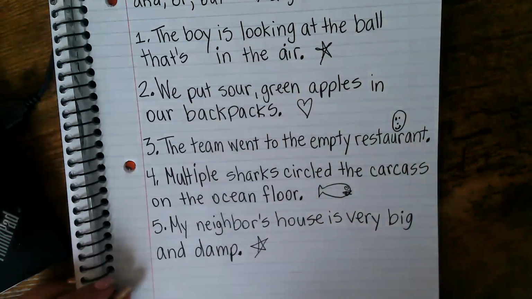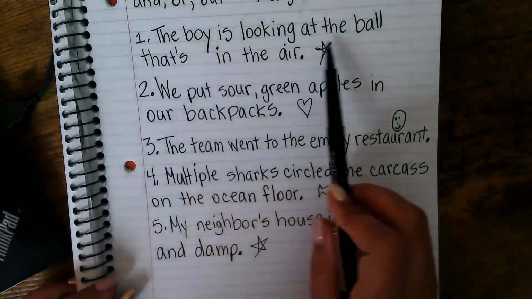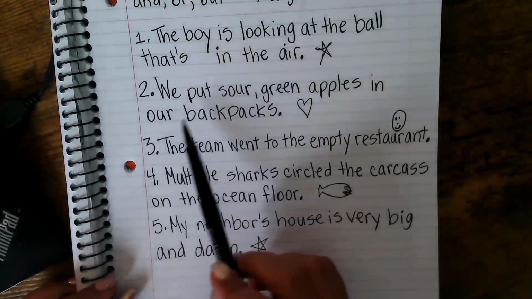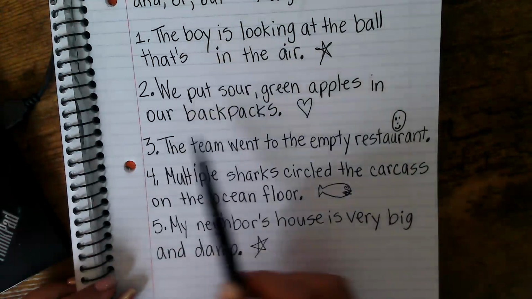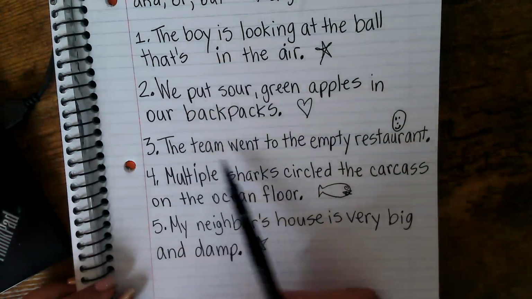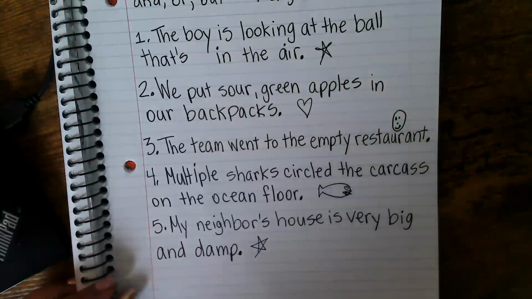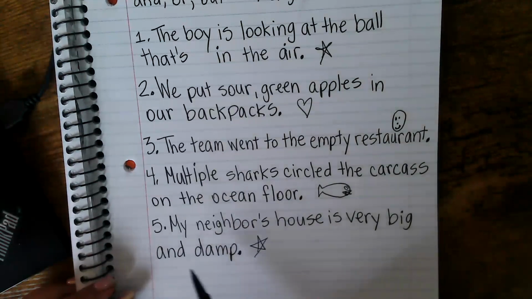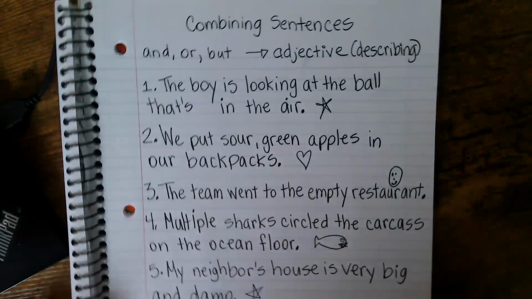Excellent. One more time. The boy is looking at the ball that's in the air. We put sour green apples in our backpacks. The team went to the empty restaurant. Multiple sharks circle the carcass on the ocean floor. My neighbor's house is very big and damp. Excellent. I'll see you next time. Bye.